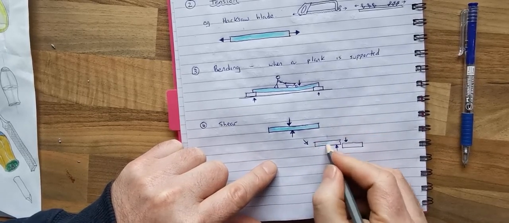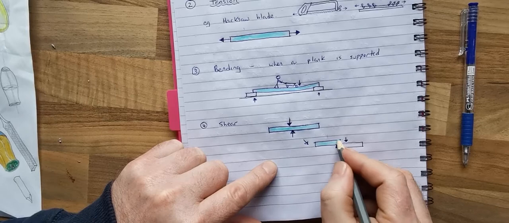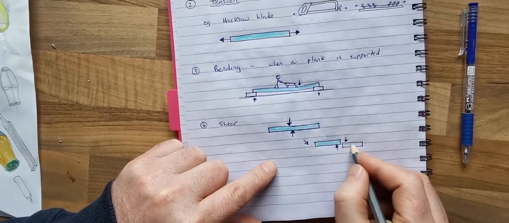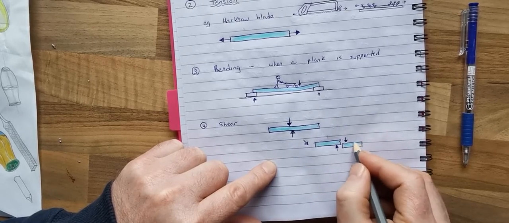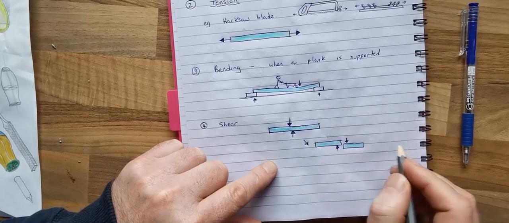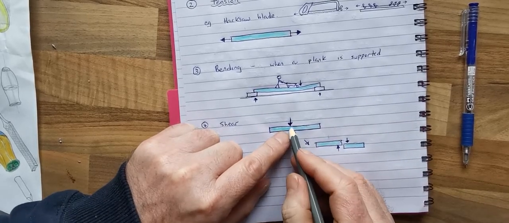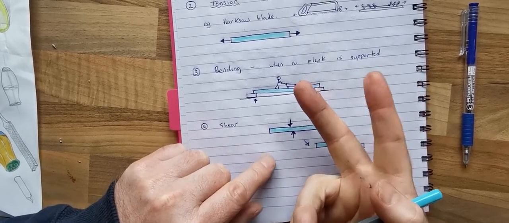So shearing is used for cutting metal, generally, but it's not only metal, because the scissors, when it's cutting paper, uses that idea.